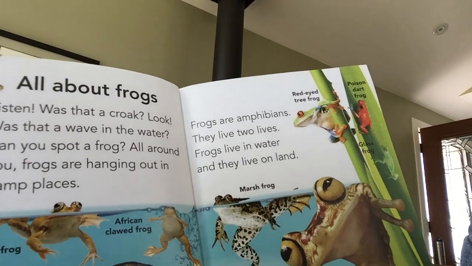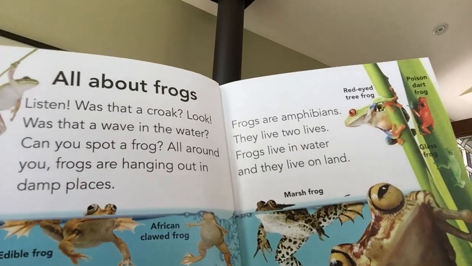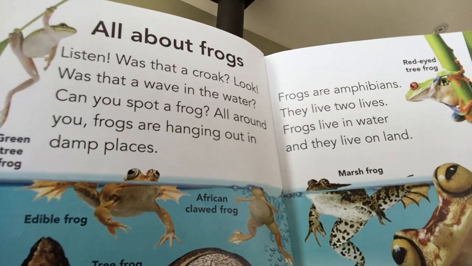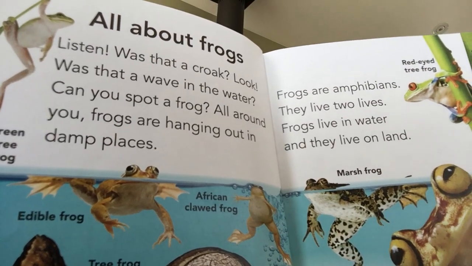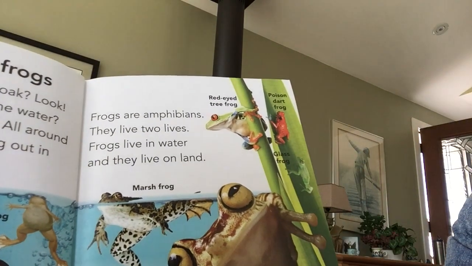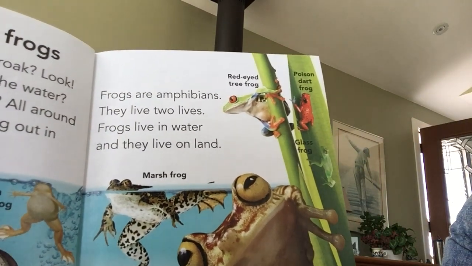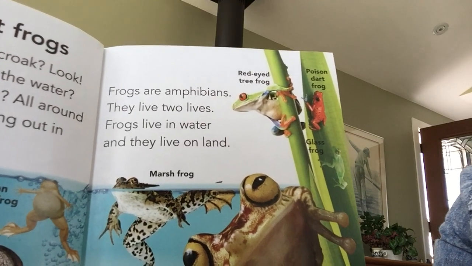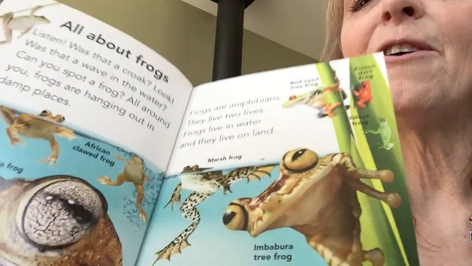Listen, was that a croak? Look, was that a wave in the water? Can you spot a frog? All around you, frogs are hanging out in damp places. Frogs are amphibians. They live two lives. Frogs live in water, and they live on land.